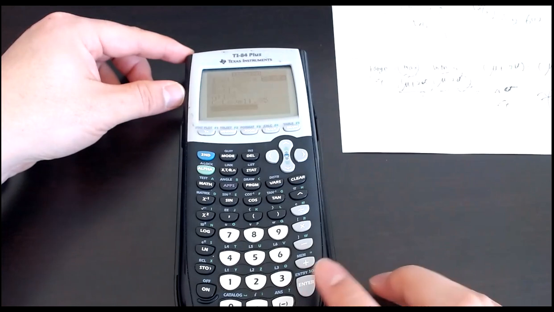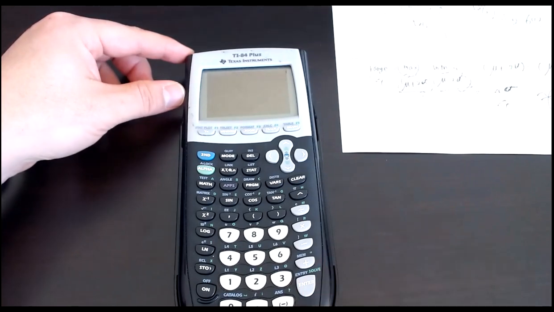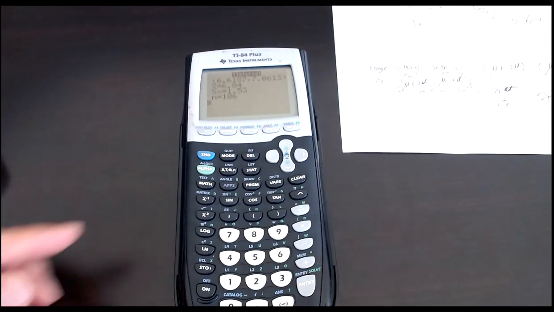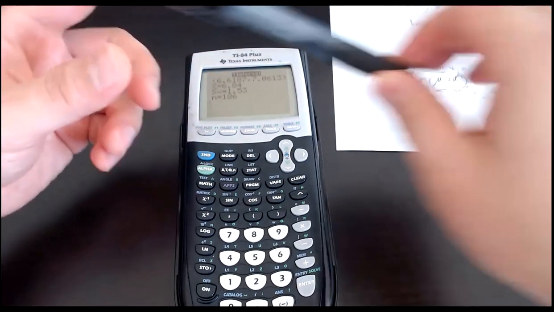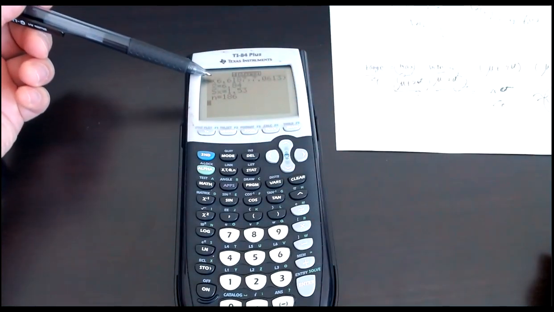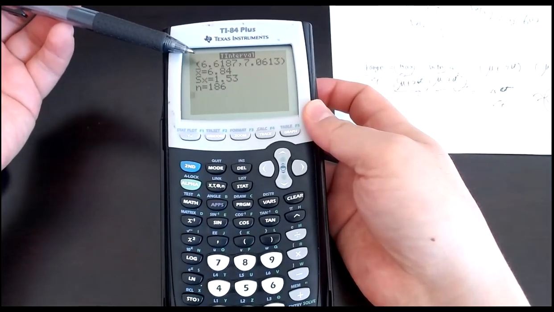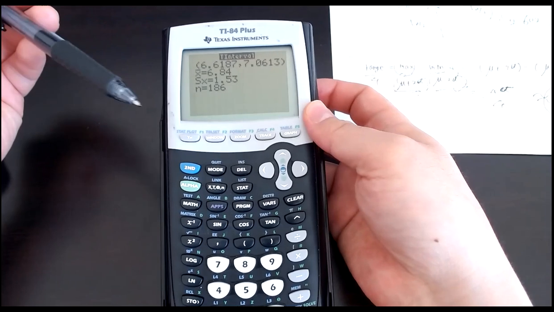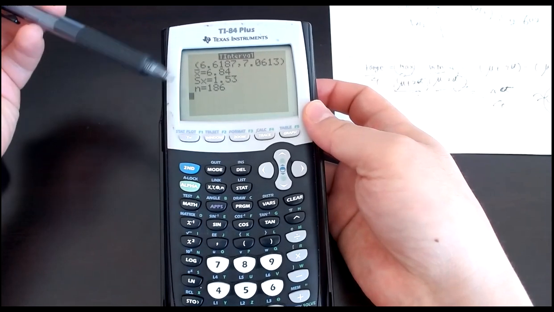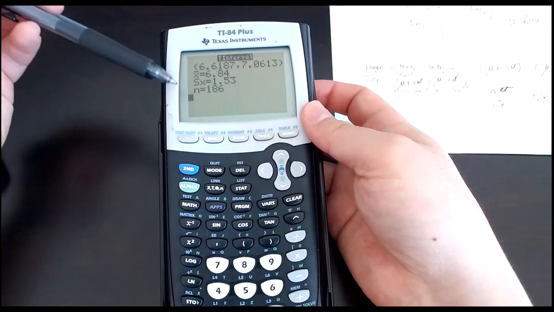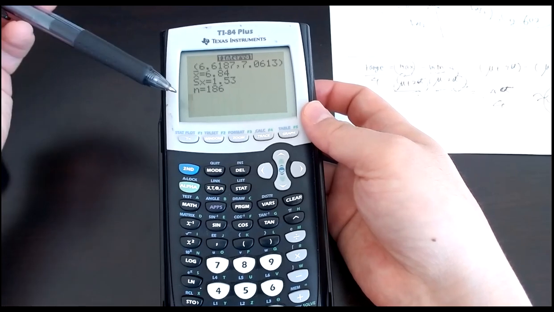So calculate this. It'll take time. So yeah, we got this confidence interval, which is 6.6187 and 7.0613. And x bar is the sample mean, s is the sample standard deviation, and n is your sample size.